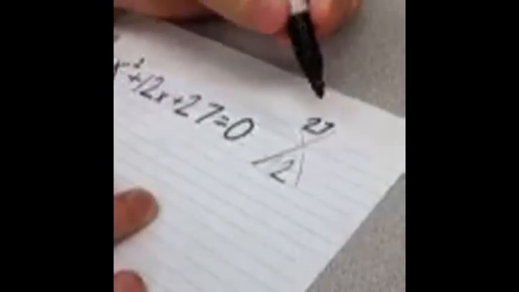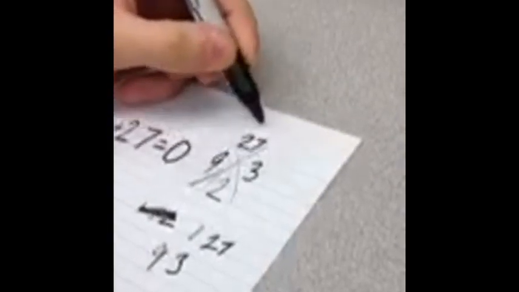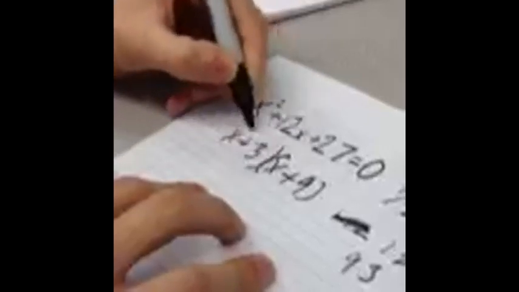I want to get two numbers that multiply to 27 and add to 12. Two numbers in this case, for instance, let's try 1 and 12. Wait, scratch that. Let's try 1 and 27. It will multiply to 27, but it won't add to 12. But in this case, it will be 9 and 3. Because 9 and 3 multiply to 27 and add to 12. Thus making it x plus 3 and x plus 9 as the factoring.